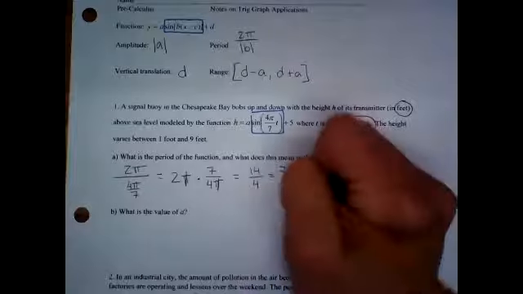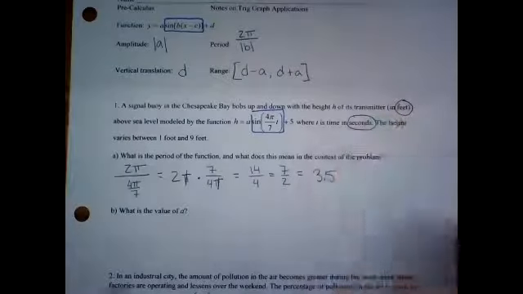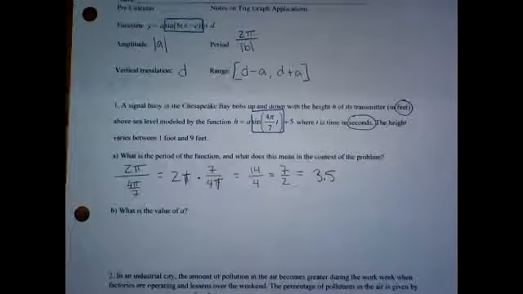If you want that as a decimal, does anyone know what 7 halves is? 7 divided by 2? Oh, close. 3.5. So we found the period of the function. You could leave it as 7 halves. I was just bringing it up as the decimal. Then we have to explain what that means in the context of the problem.